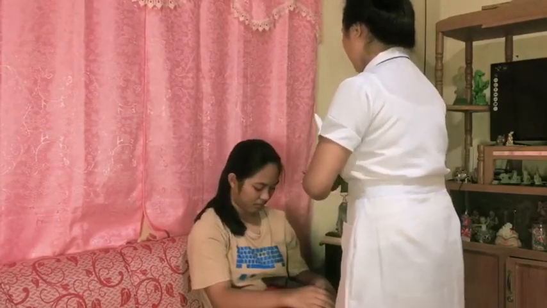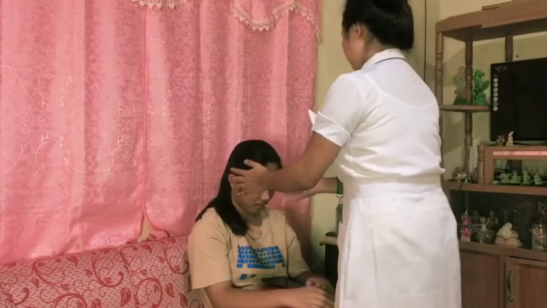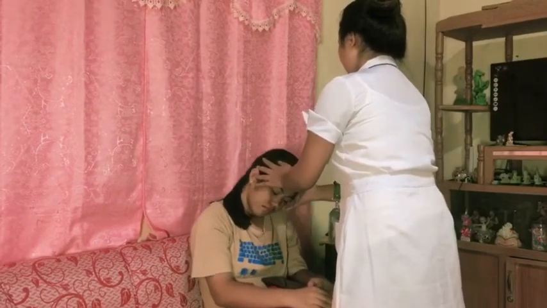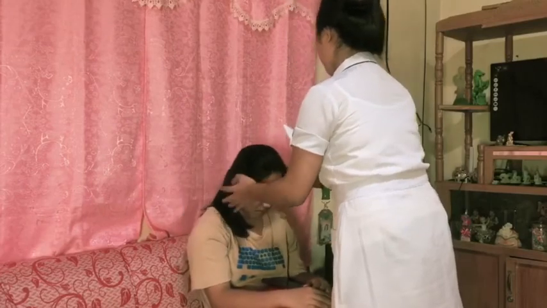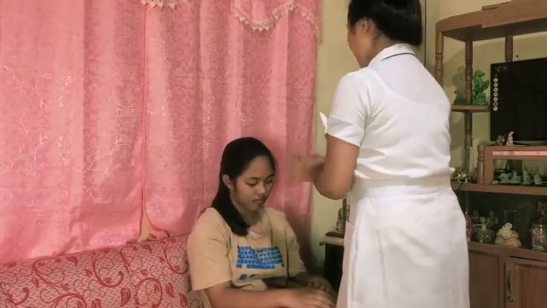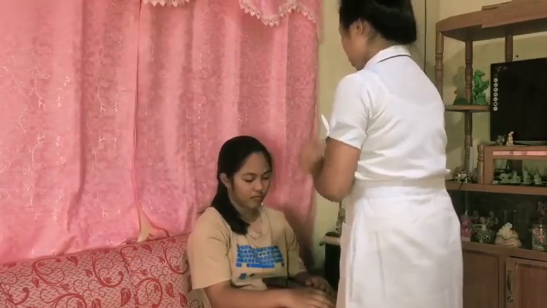Okay, and then put your ear to your shoulder, and then your ear to your other shoulder. Alright, good. Your range of motion on your neck is normal. We're done with the head and neck assessment. That's how I demonstrate to you the assessment of the head and neck. After all the procedure, we will now document the data that we've gathered from our patient.